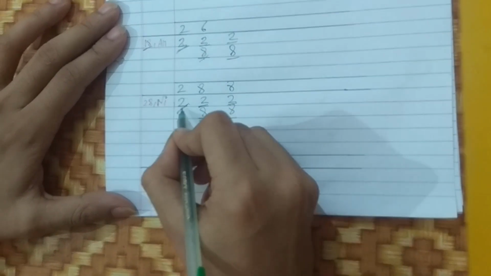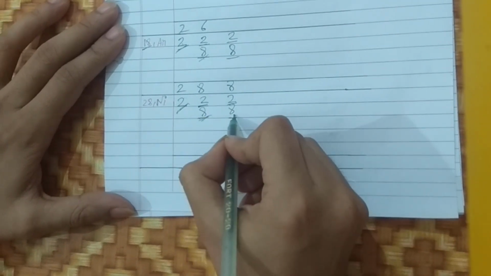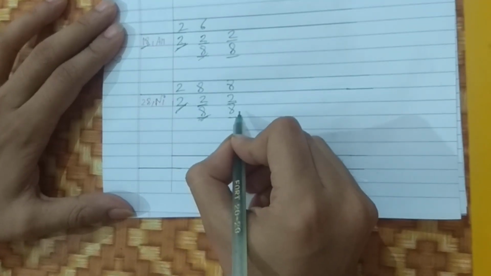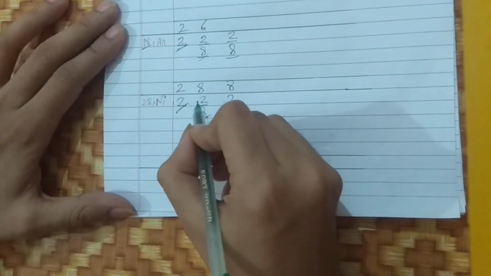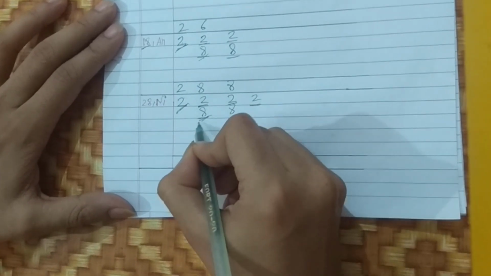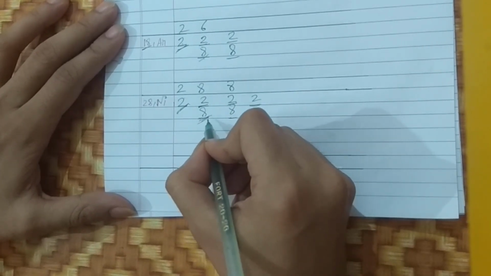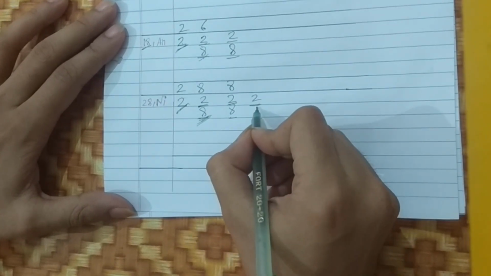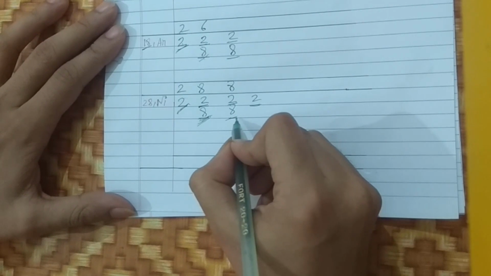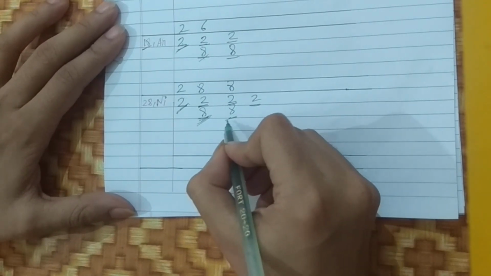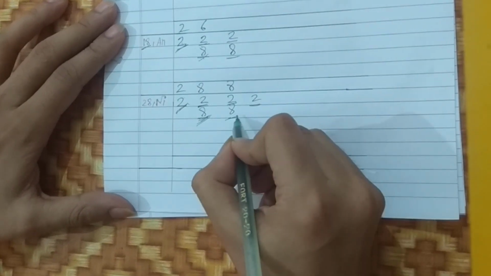Okay, so let's count first. 2, 8, 10, 8, 18. Okay, so 8 to 10 and 18, so we need 10 more electrons. So 2 electrons will be shifted here, and I will again check if the n minus 2 shell is completely filled or having 32 electrons. It is completely filled, so no problem. Then we will check for n minus 1 shell, is it completely filled or having 18 electrons? In this case it's neither fully filled nor having 18 electrons, so the next electrons will be filled in this shell only.